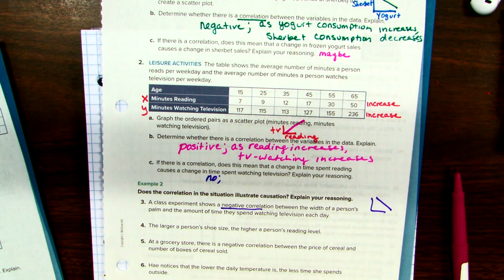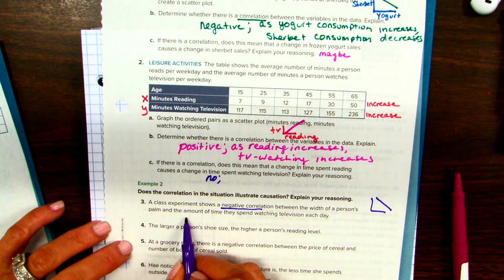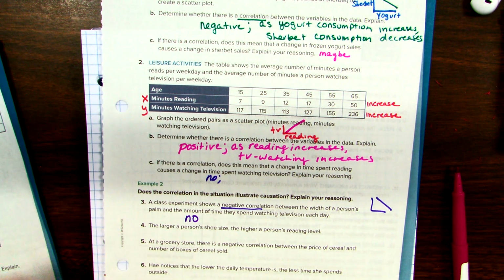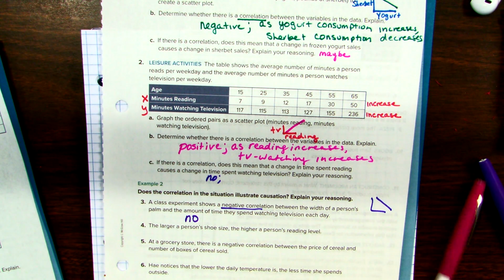Does the width of your palm cause any kind of anything with watching TV? It's hard to even say out loud. It seems so silly, right? Does it? No. There is no causation. So you can just write yes or no for these, okay? I'm going to just come around and check on you guys, see what you write, and then I will reveal some answers.